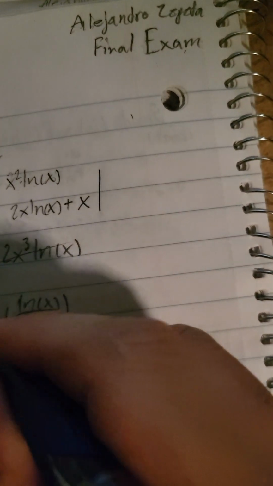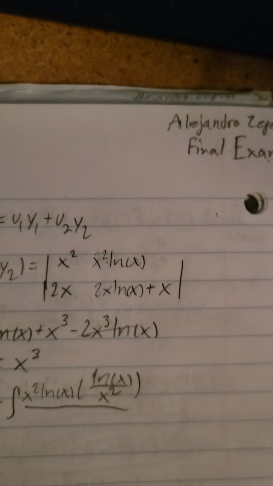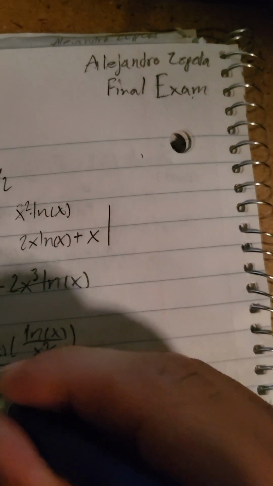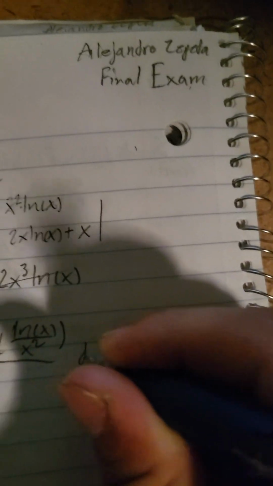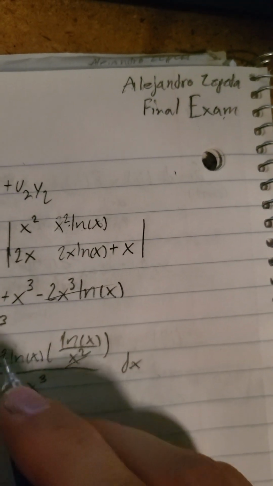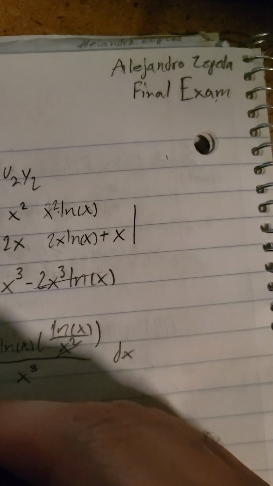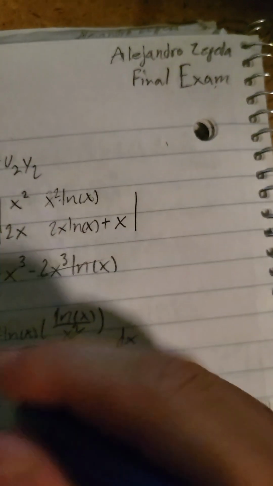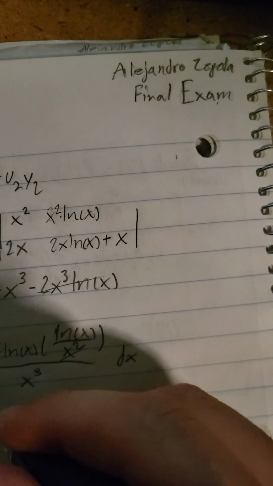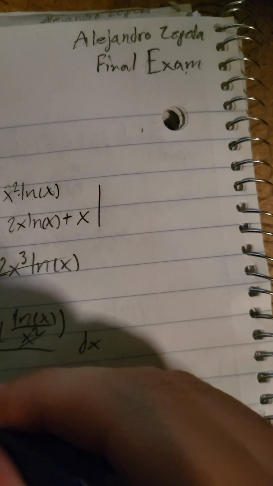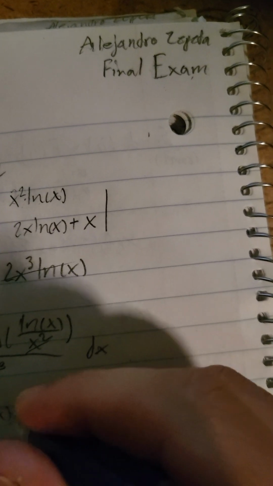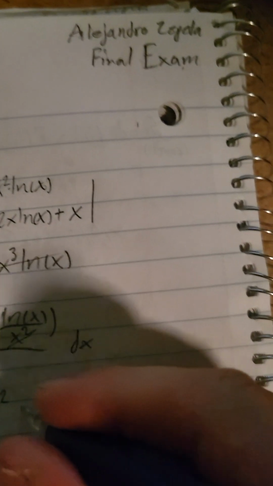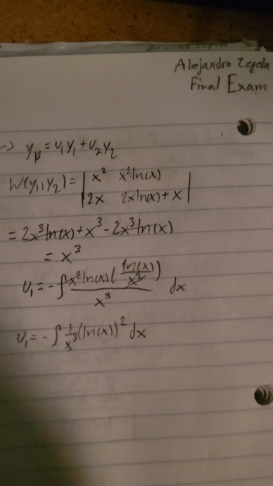Go ahead and put that here. ln x over x squared. And we're going to divide by the Wronskian, which was x cubed, dx. These are going to cancel. So u1 is negative integral of 1 over 3x ln x squared dx. Oh, that was a little bit close.